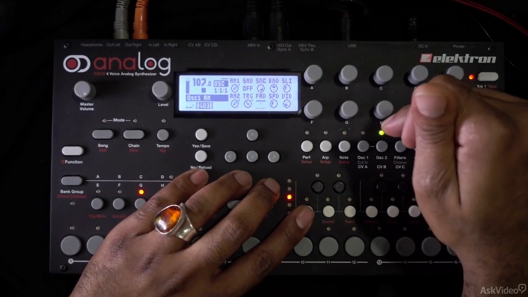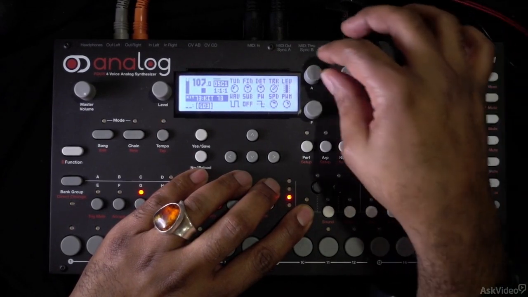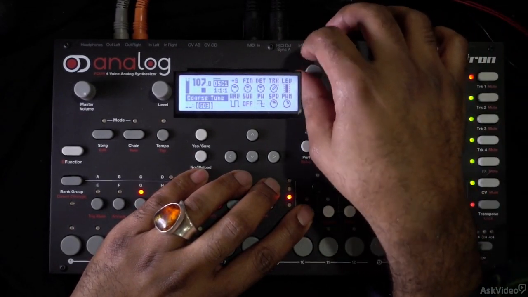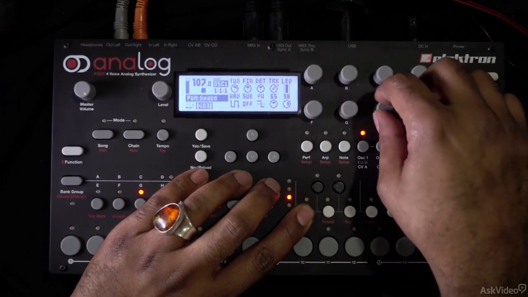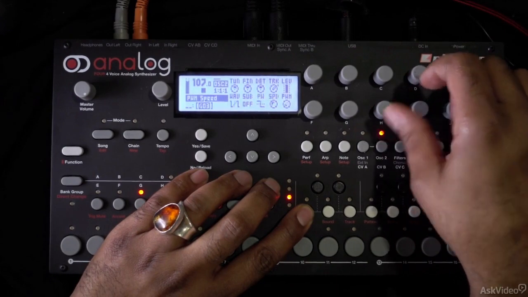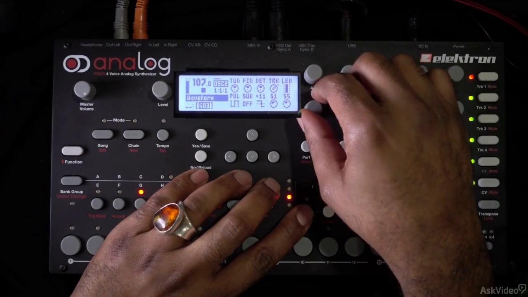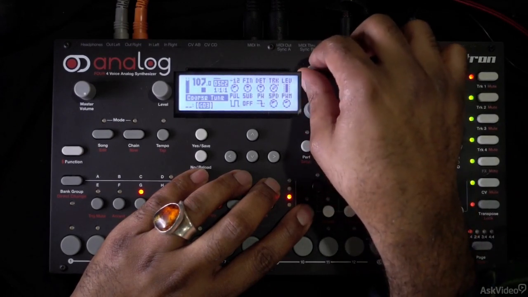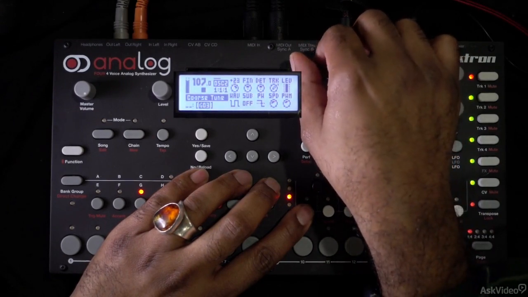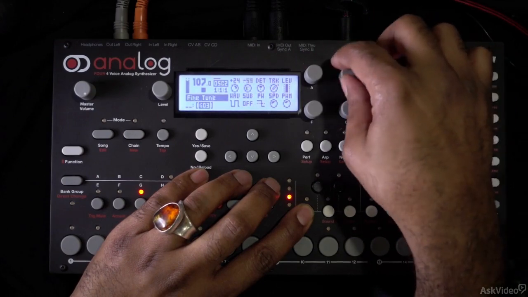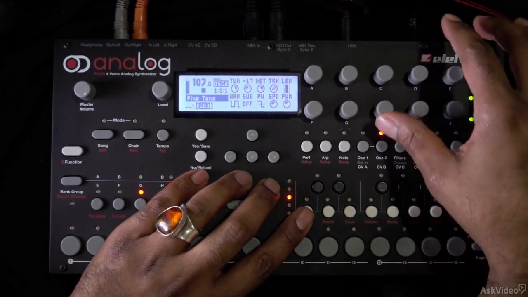And now both oscillators will have their amplitude modulated by the other oscillator. So anyway, just some very interesting sound possibilities there.